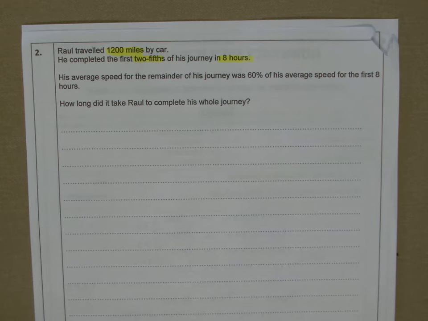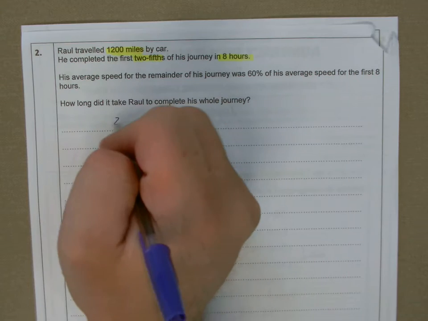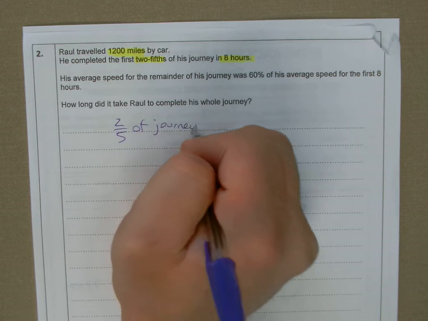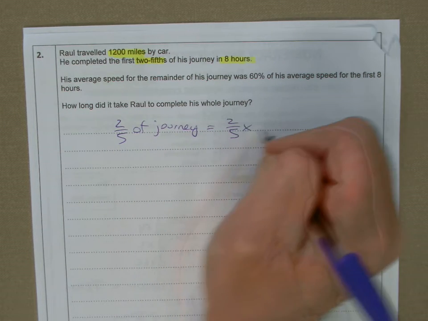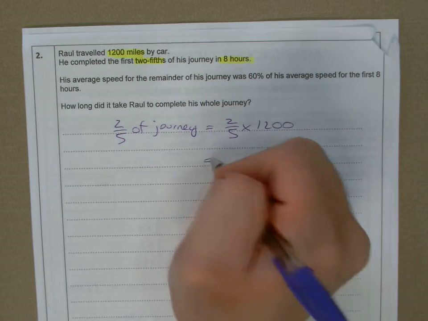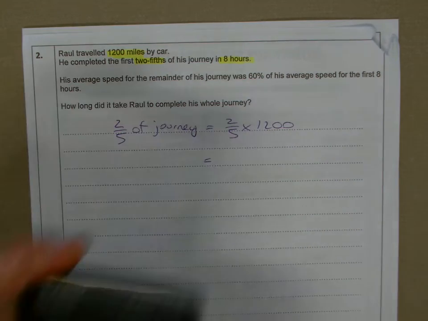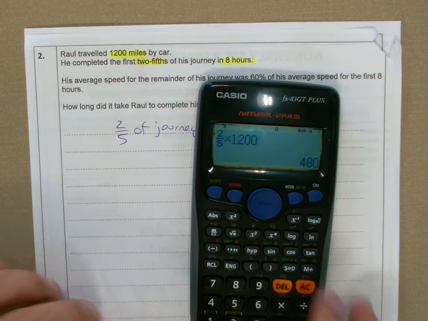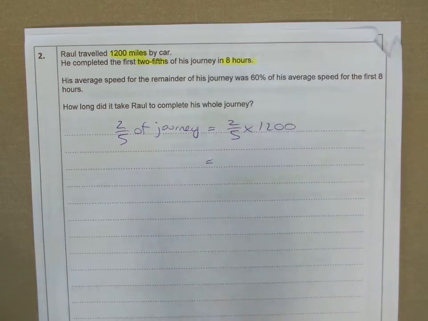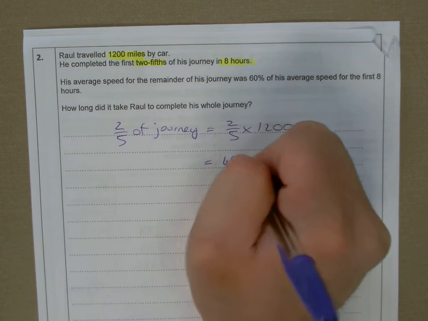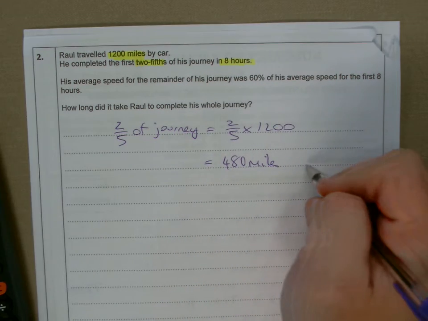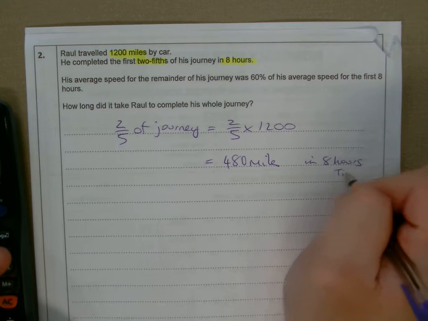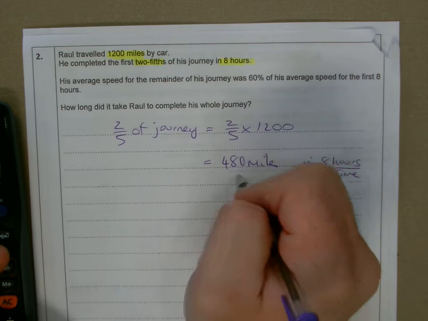So let's work out what 2/5 of the journey is. Quite simply, it would be 2/5 times 1,200. If I do that on my calculator, I get 480. So that would be 480 miles, and this is done in 8 hours. So think about what I've got now. I've got the time here, and I've got the distance here.